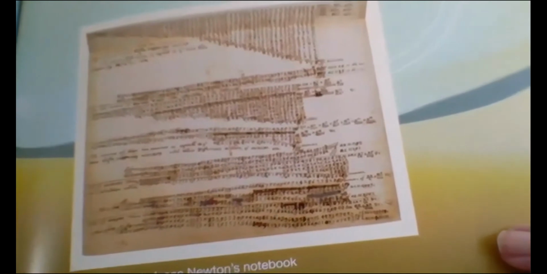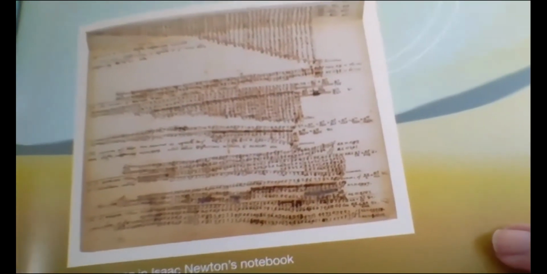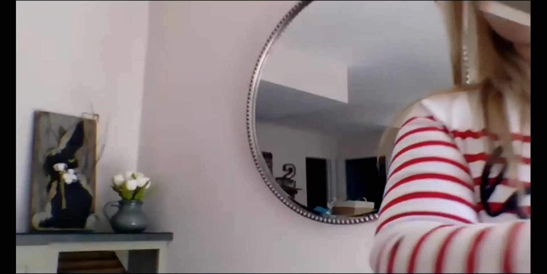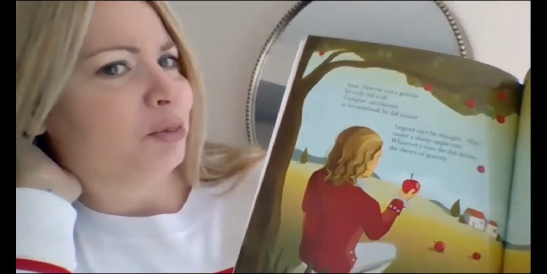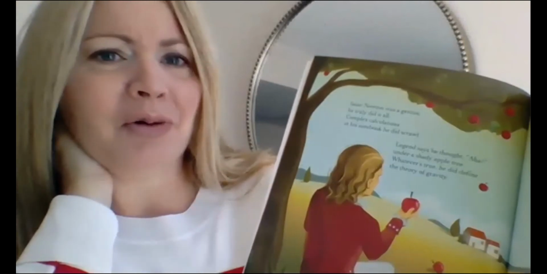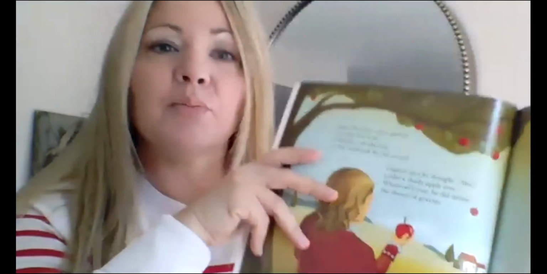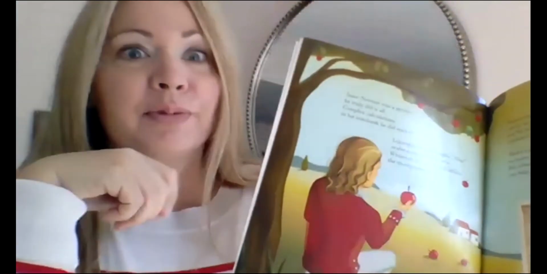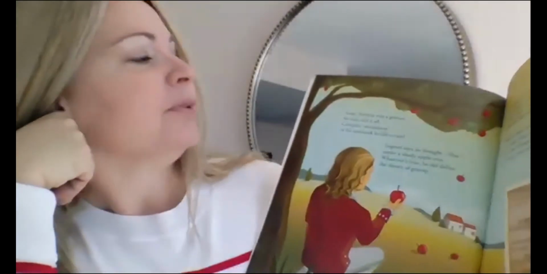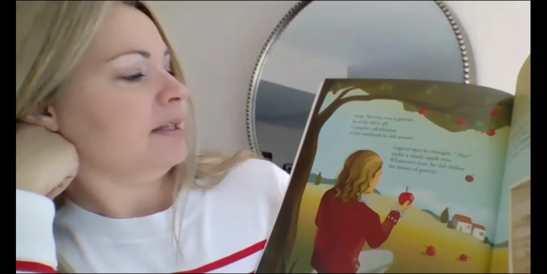There's a close-up picture of stuff he actually drew and wrote down in his notebook. Do you see all that? They're all little numbers. Yeah, he figured out the mathematical formula to prove gravity in one of his notebooks. Wow, that's pretty cool. So in this section, we need to think, what's the most important information from this section, and put it together into one sentence. That will become our key detail. So let's see.